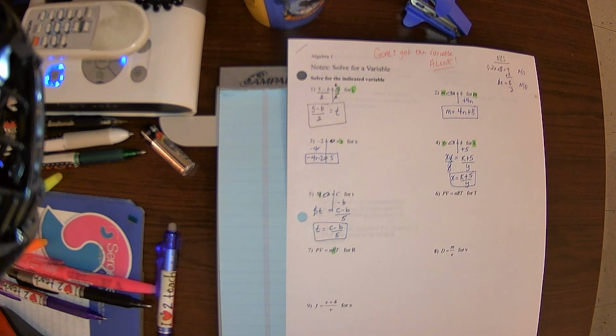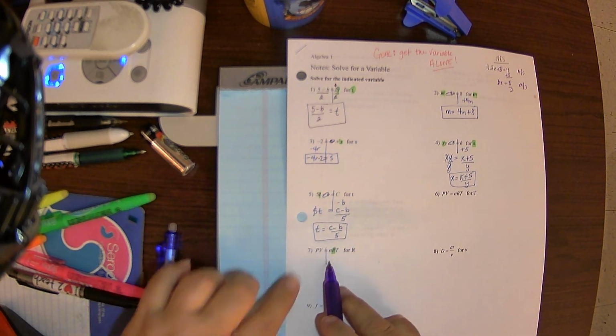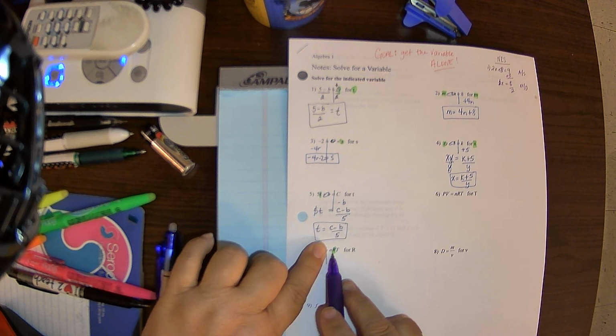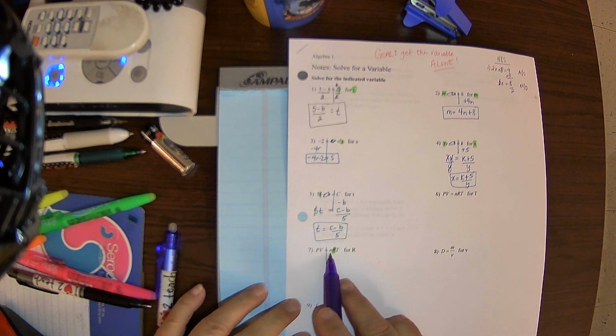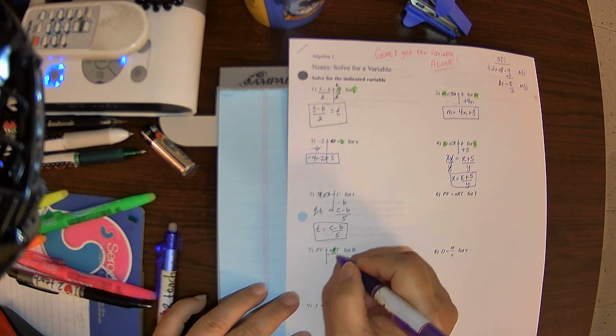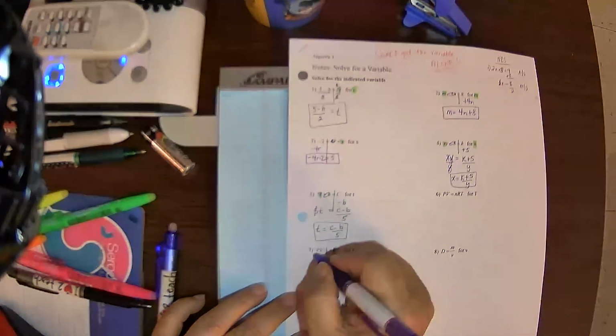Now on this side of the equation, I have n times r times t. Since it's all multiplication, how am I getting rid of the n? Well, I'm dividing it. How am I getting rid of the t? Dividing it. So in this case, I can divide the n and the t at the same time.